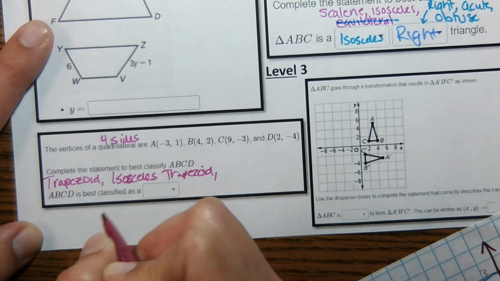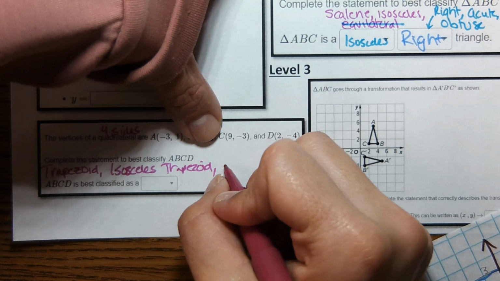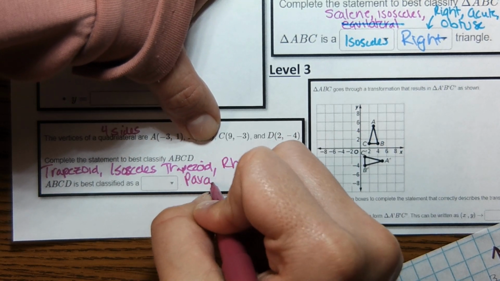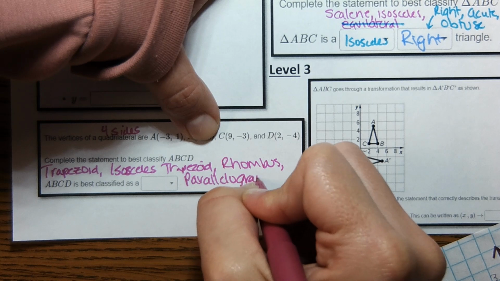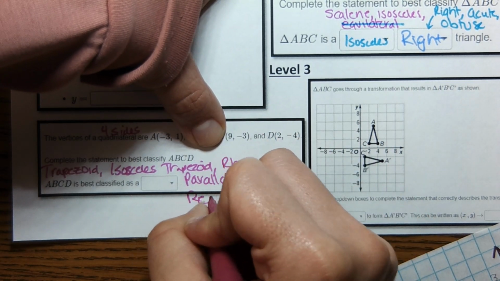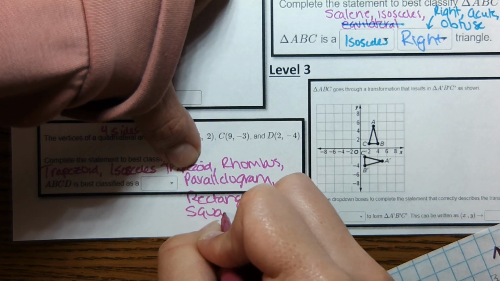and again, these are all on that study guide, so as you go through, make sure that you know each one just in case. Rhombus, parallelogram, rectangle, and square.